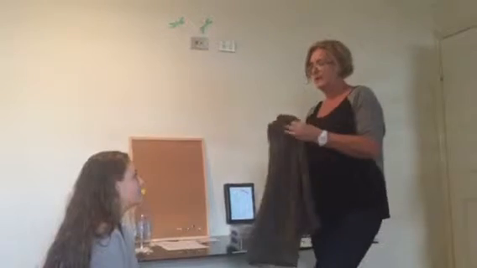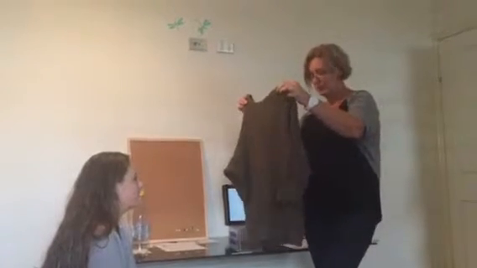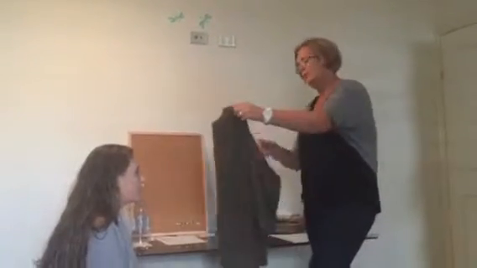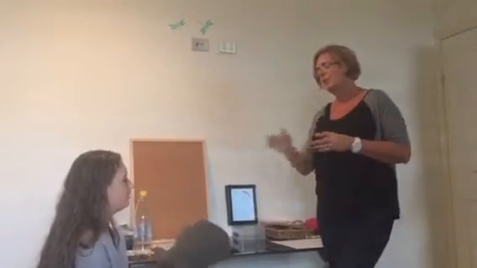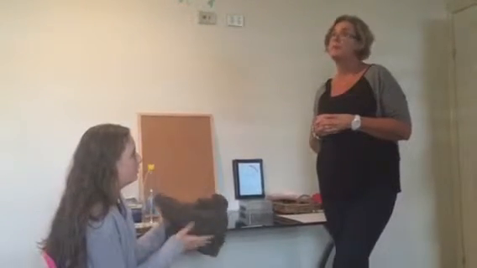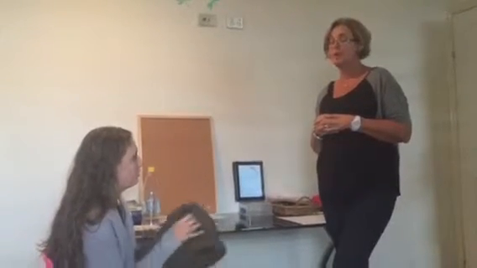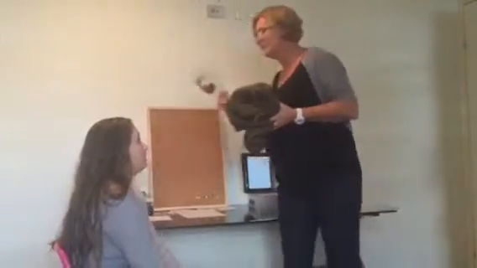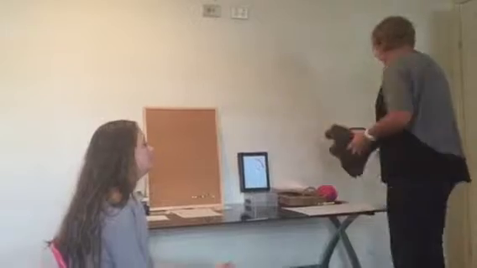Here's another object to have a look at. What's that object? A jumper. Good. Have a feel of it. It's one of my jumpers. So the object is a jumper, and the jumper is made up of materials as well. Would you like to have a guess and to see what sort of materials would make a jumper? Wool. Good, wool. So we've got plastic material and we've got wool.